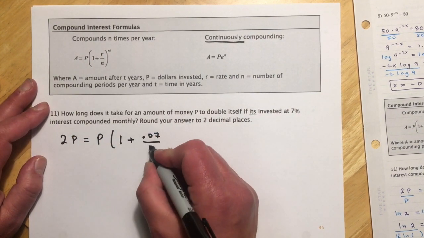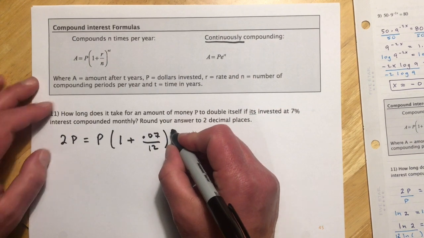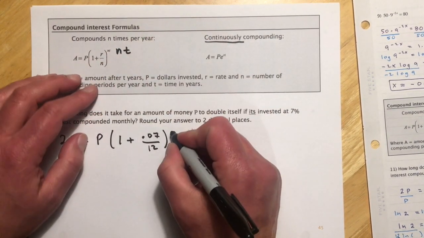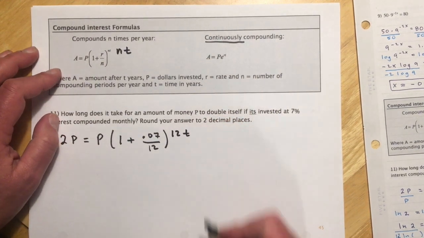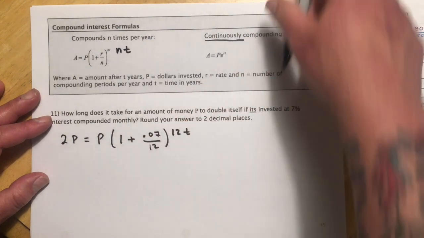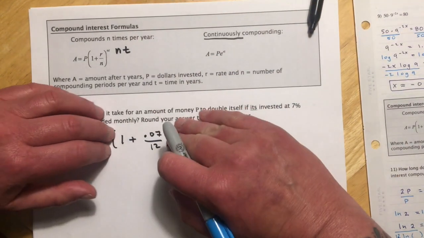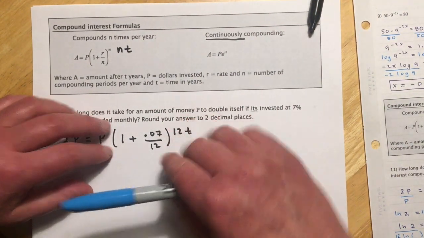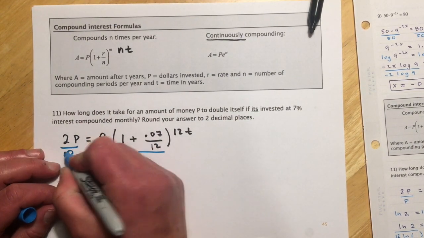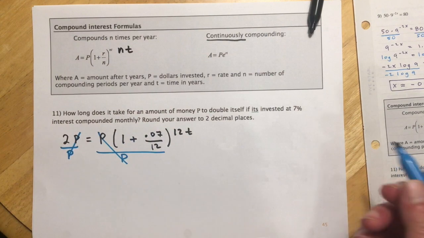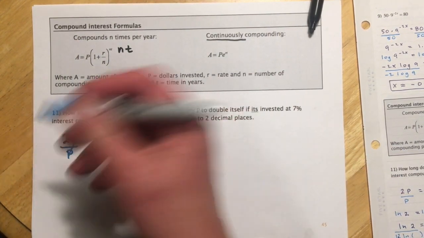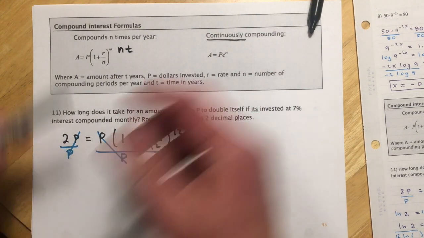Monthly, so that's going to be 12 compounding periods. And then this is really small, but it's to the NT up there, so it's to the 12 times time. And then from there, the first thing I would do is I want to isolate the exponential piece. So I'll divide both sides by P. And that's why it doesn't matter. That would just divide out and be a 2. So if we put in $1,000, we get 2,000. It divides and the ratio is the same.